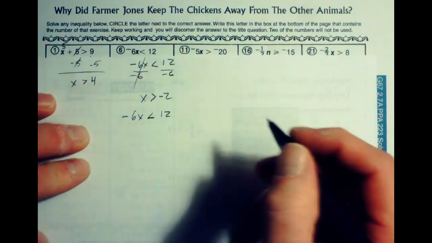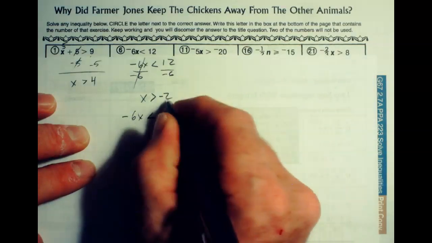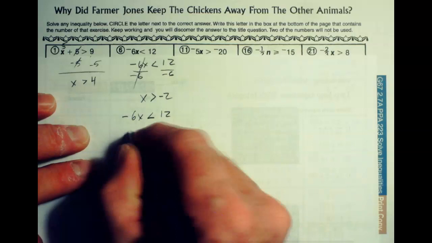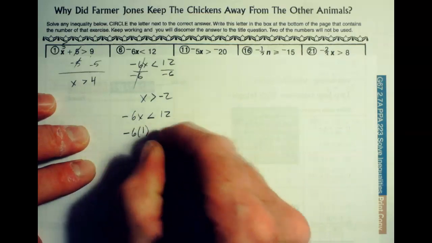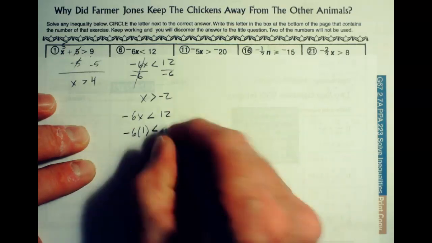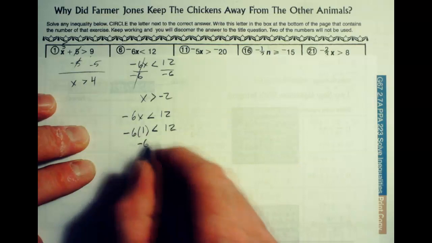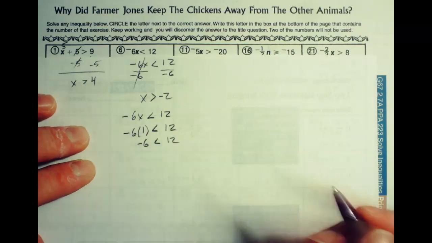First of all, let's substitute in something that is greater than negative 2. Well, 1 is certainly greater than negative 2. So negative 6 times 1 less than 12. Well, a negative 6 times 1 is a negative 6, and it is definitely less than 12. Good.